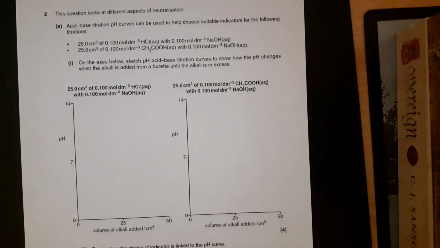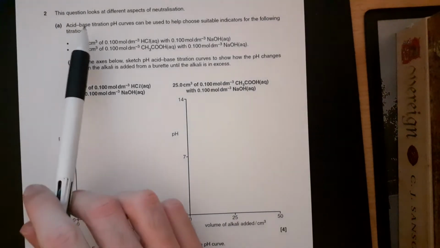Hi everyone, and welcome to the third of 4 videos going through some past exam questions on neutralisation and some bits of buffer solutions as well. So in this first question, you can see we've got some axes. They want us to draw some kind of neutralisation curves here. So we need to say what's going on.